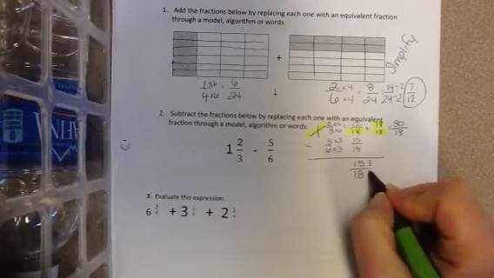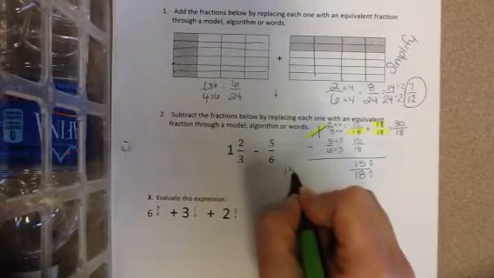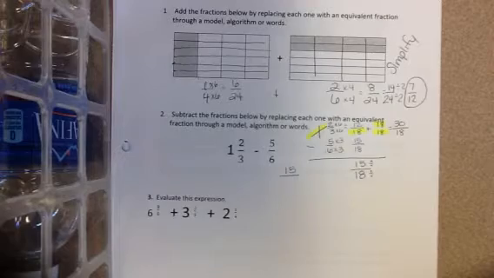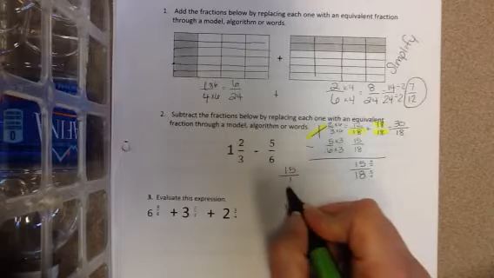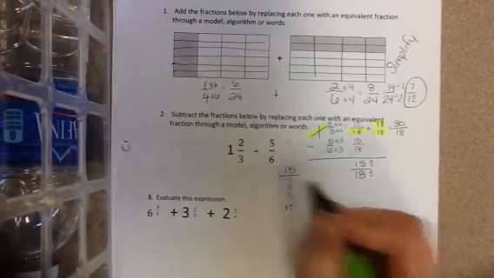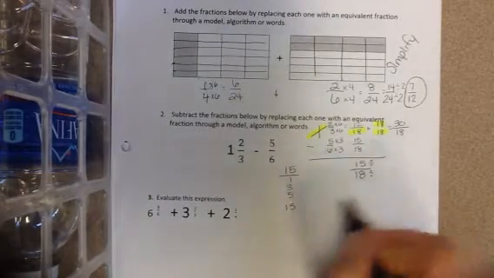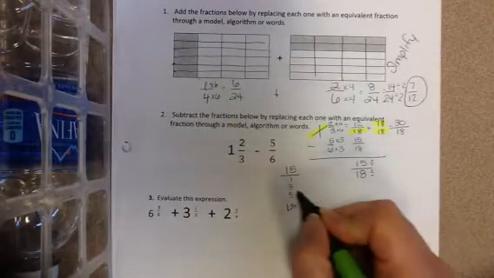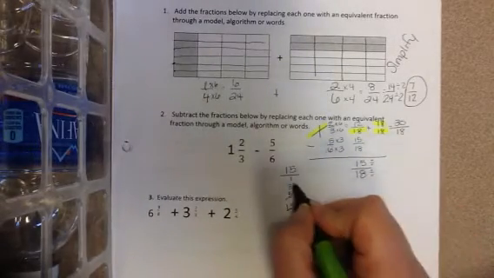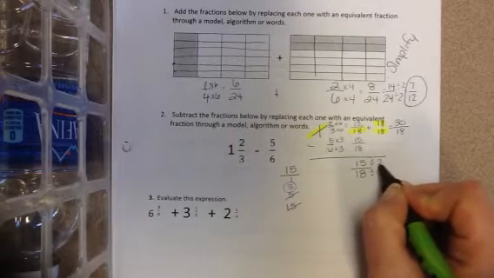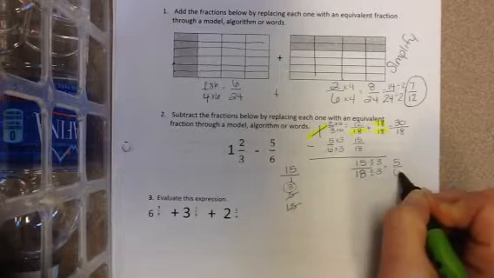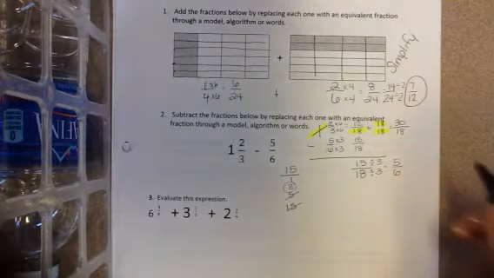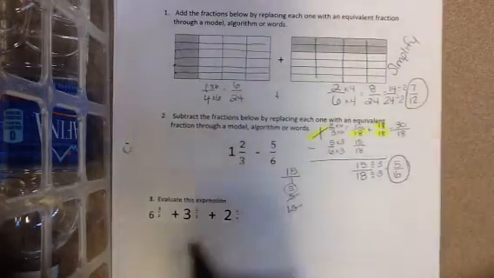Can this be simplified? So if today's morning work was the 15th, what are the factors of 15? 1 and 15 and 3 and 5. Which one of these numbers can also go into 18? 15 cannot go into 18. 5 cannot go into 18. 3 can go into 18. 15 divided by 3 is 5. 18 divided by 3 is 6. So my final answer is 5/6. Remember I said I was going to skip over 3, do that one last?